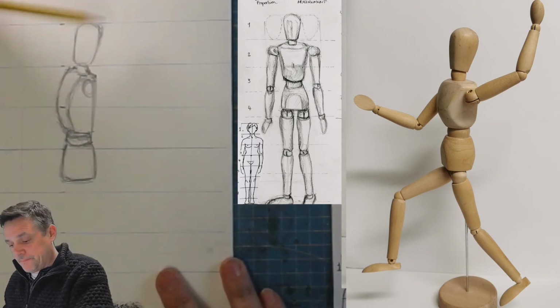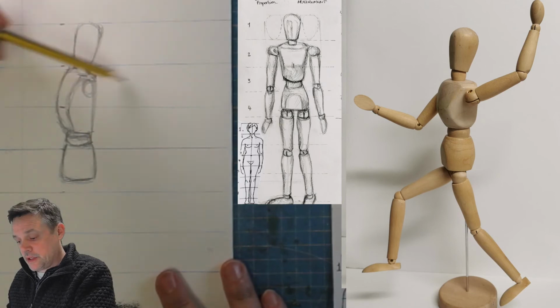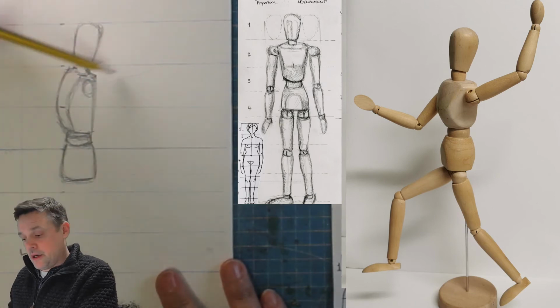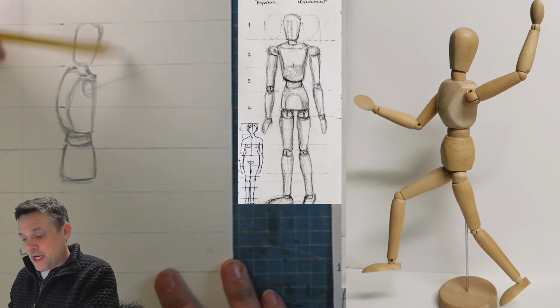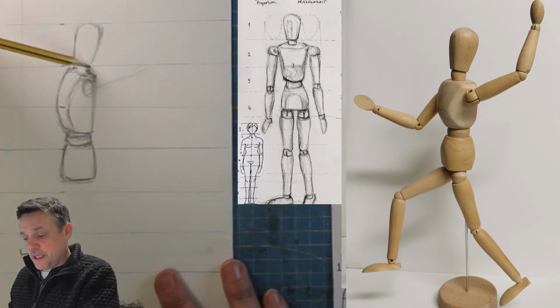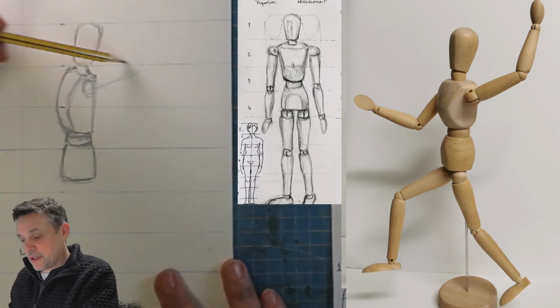And then to work out the angles of the arms on here, I'm just going to draw a line to start with. And I'm still keeping an eye on the negative shape, which is between the head and the arm, to help me with that angle a little bit. I might need to adjust it as I go along, but that's okay.